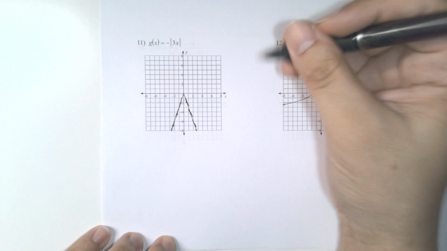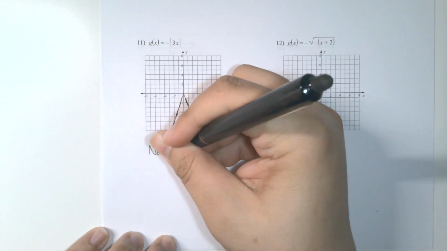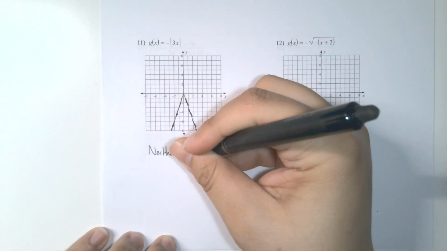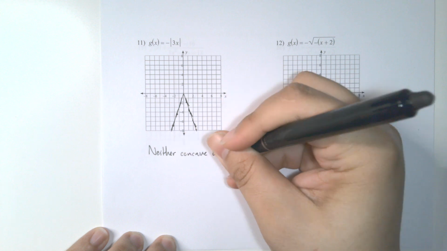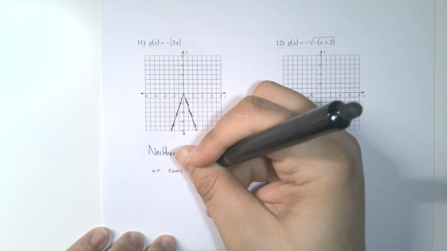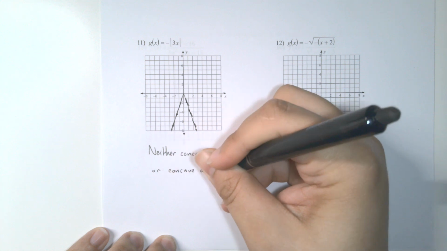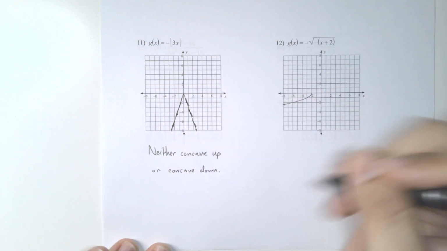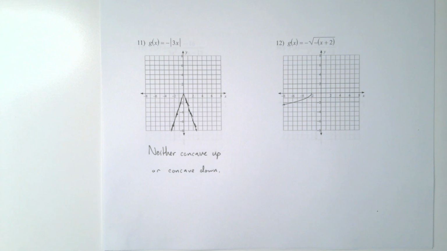So this function is neither concave up nor concave down. We can't assign an interval of concavity to this function because the slopes aren't changing, so we can't say it's either.